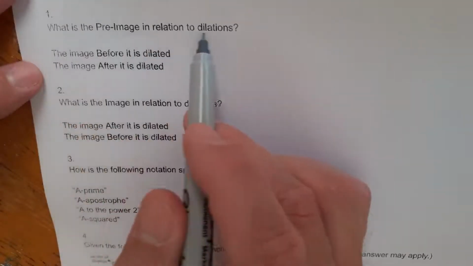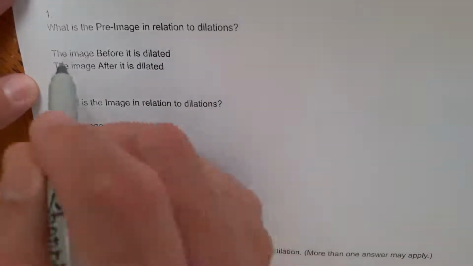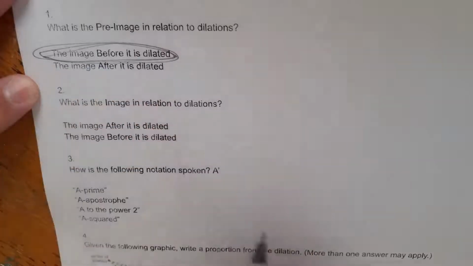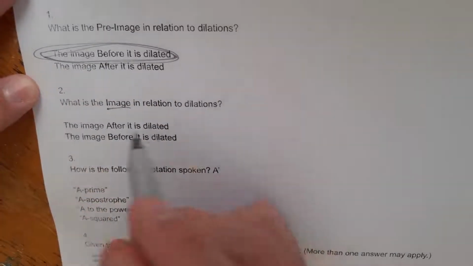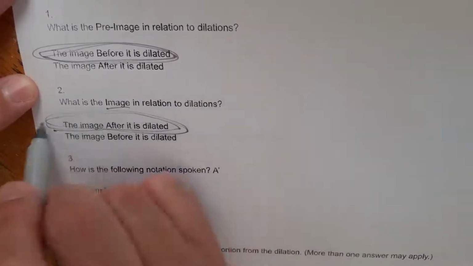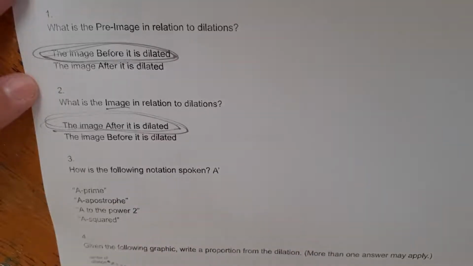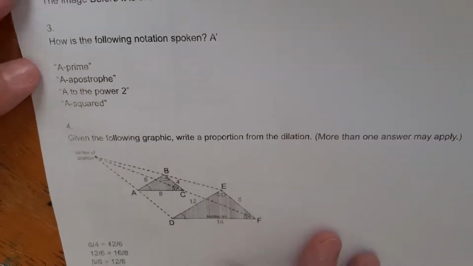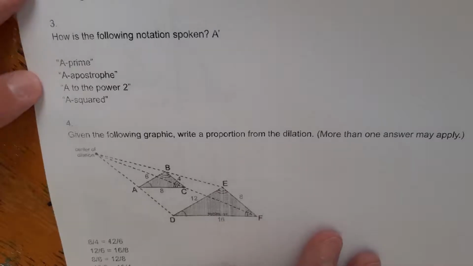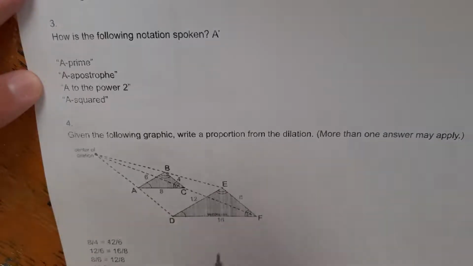What is the pre-image in relation to dilation? Pre-image is before it is dilated. What is the image? The image is after it is dilated. So very similar to the rigid motions terminology. That's why I drop it into this section on rigid motions. But just so you know, a dilation is not a rigid motion.